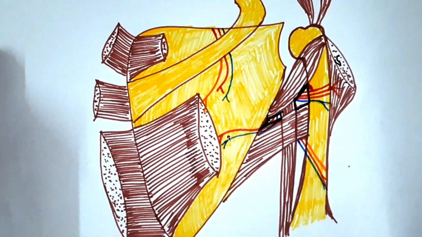And the contents are circumflex scapular vessels, circumflex scapular artery and circumflex scapular vein, which interrupts the origin of this teres minor muscle, and then it enters into the infraspinatus fossa and makes an anastomosis with the circumflex branches. These are the above vessels. See here, these are the circumflex scapular artery and vein.